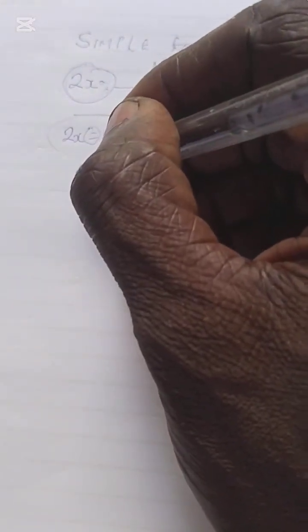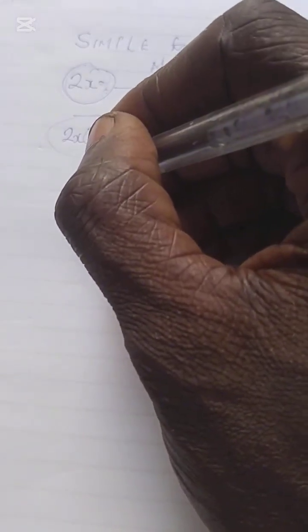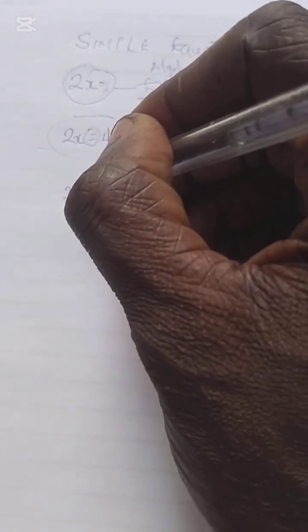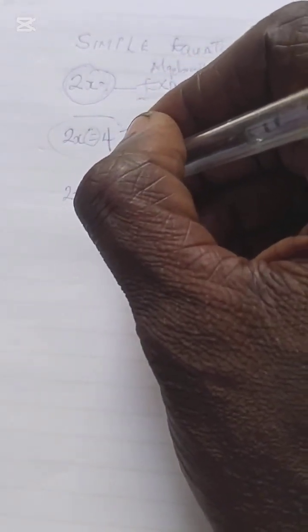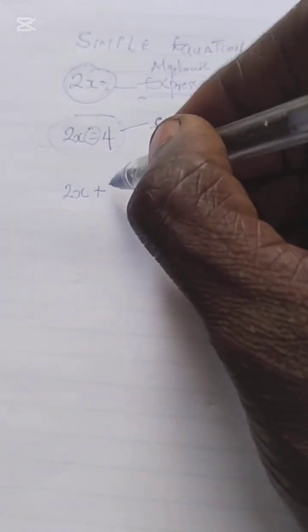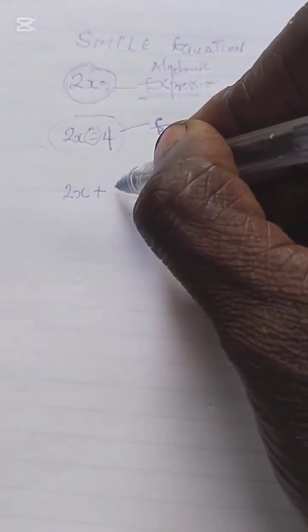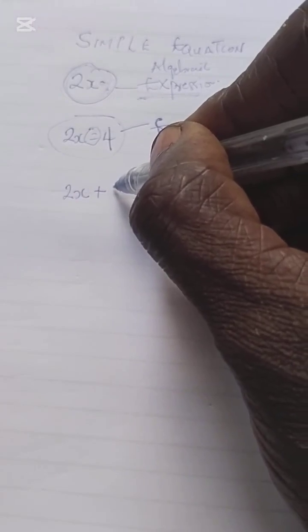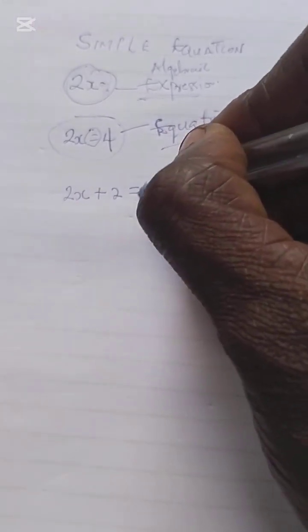Now let's try to solve this simple equation we have here. I can start with this and say 2x plus 2 is equal to 4.